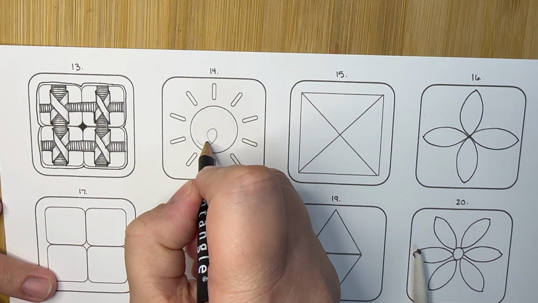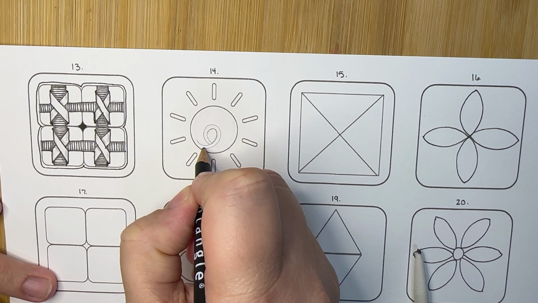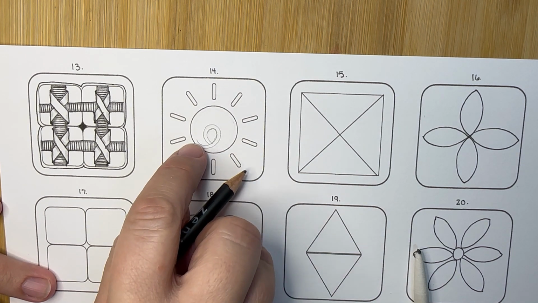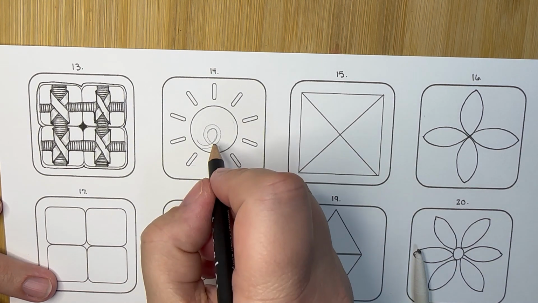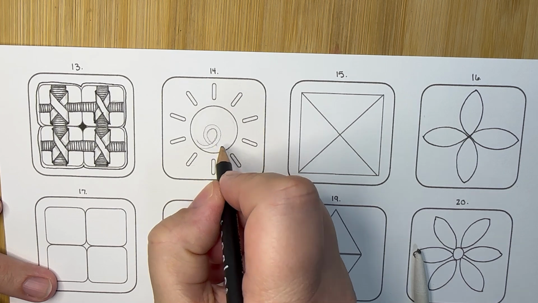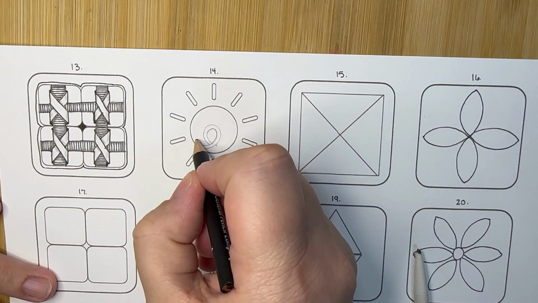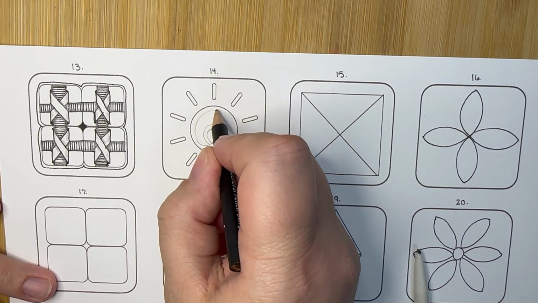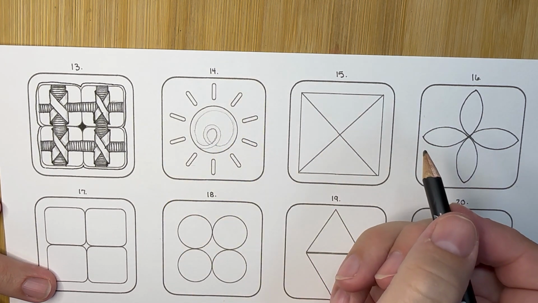Then I'm going to go beside this one, come up and around, and I'm going to curve until I meet that edge. I want it to be nice and smooth. I'll make my little mark over here. And I'm going to take this inside line and I'm going to aura the whole outside. All the way around till it connects.